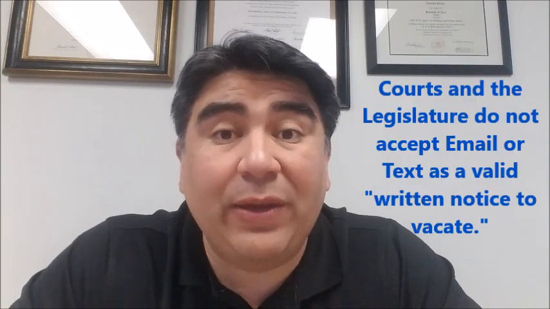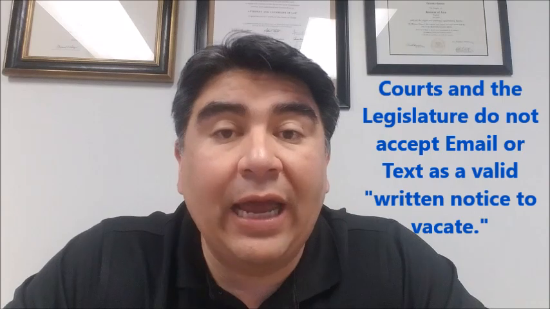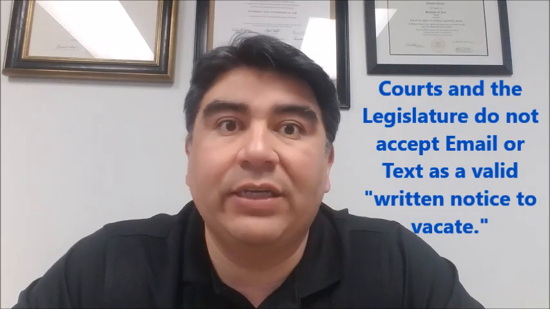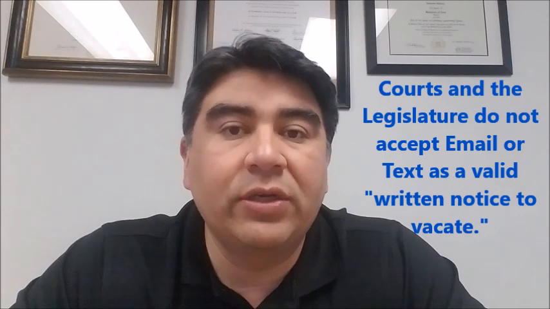So what valid form can this notice take? Well, it has to be in writing, and essentially it has to be on paper. Too many landlords try to send a very well crafted notice by email, perfectly worded right out of the statute. But if you only send it by email, that's not a valid way to send your notice. So, number one, it's got to be on paper.